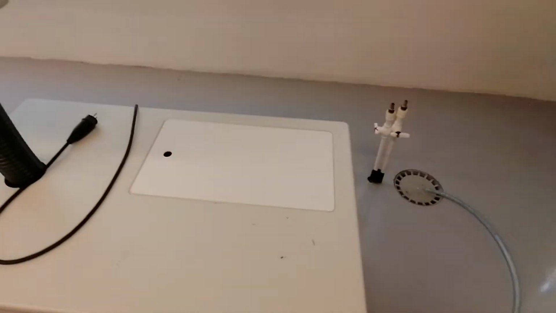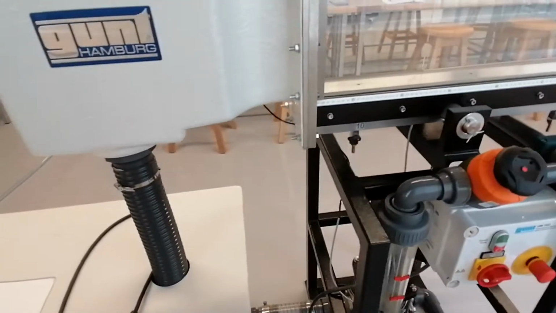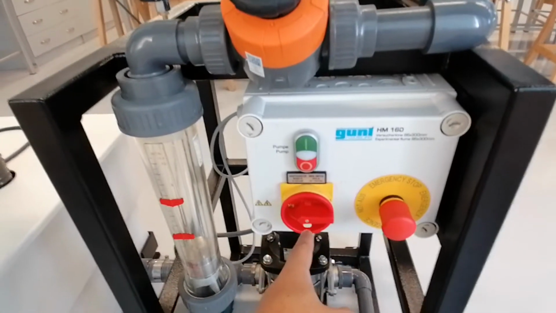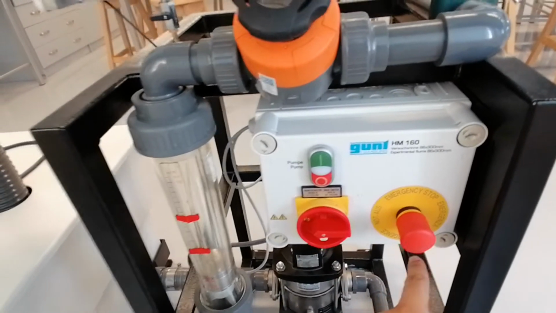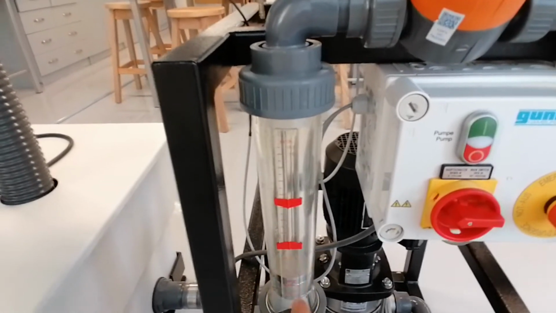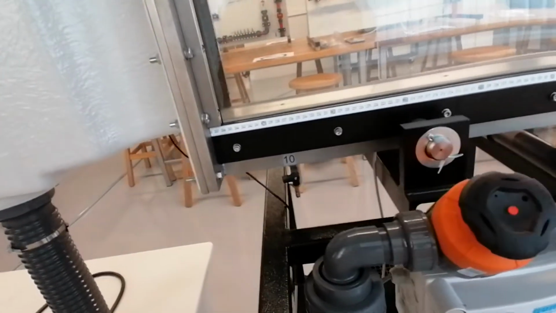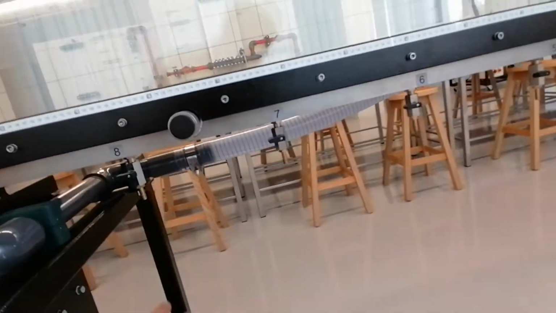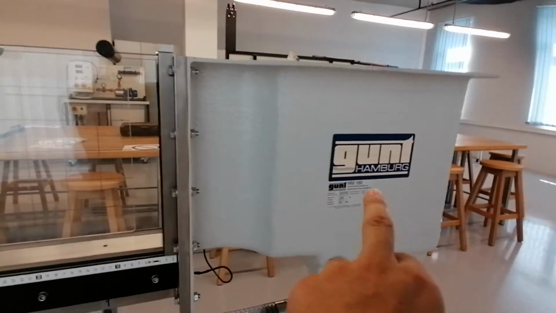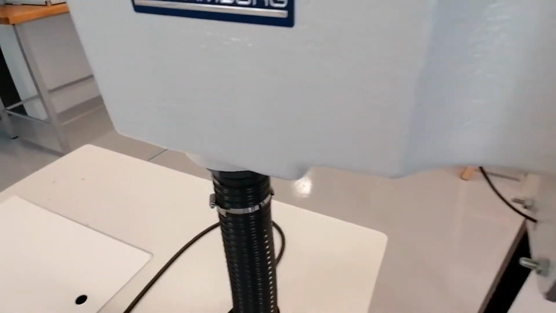So here I will show, there is a tank. We get water from this tank, and here there is an open-close button of the pump, and a switch on, switch off, and an emergency button here. And this is a rotameter, to measure the discharge or flow rate. And water will come from this pipe, you see, to here, and then from this reservoir will continue this way, and then come back to the reservoir.